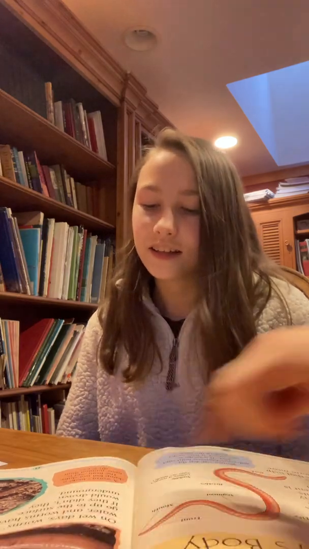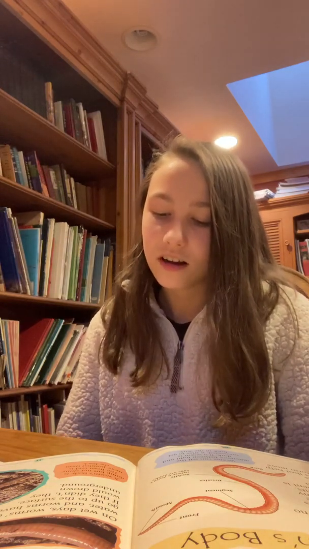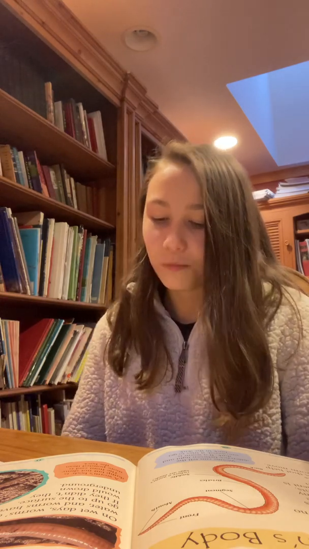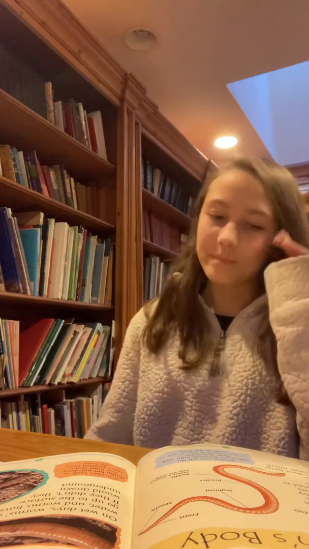What is this right here? If they didn't, they would drown underground. A worm's body is damp but not slimy. The front end is more pointed than the back. Okay, we can stop there. Nice work today.